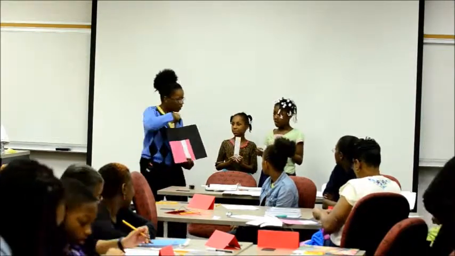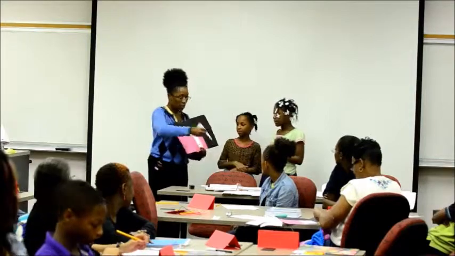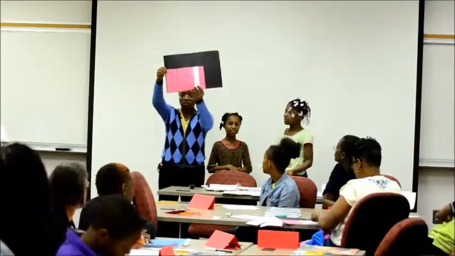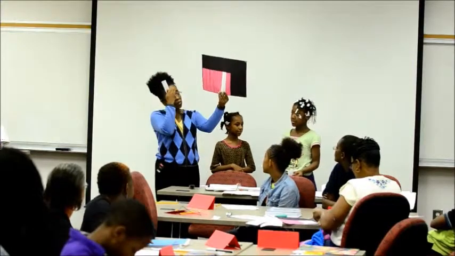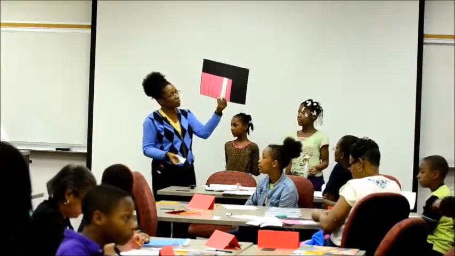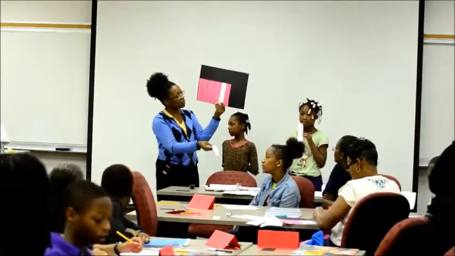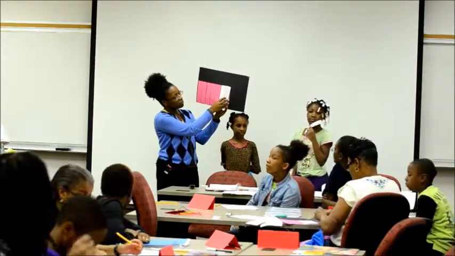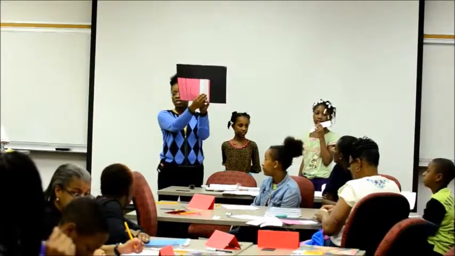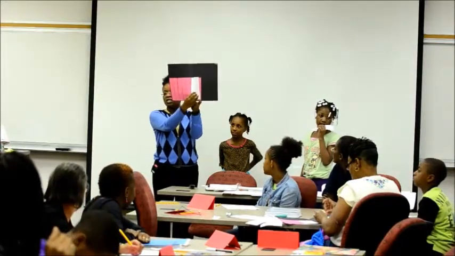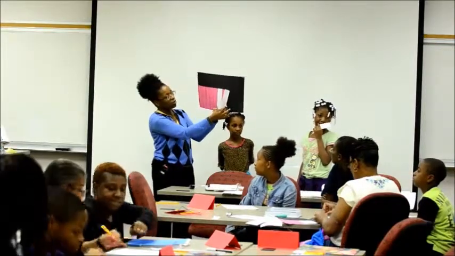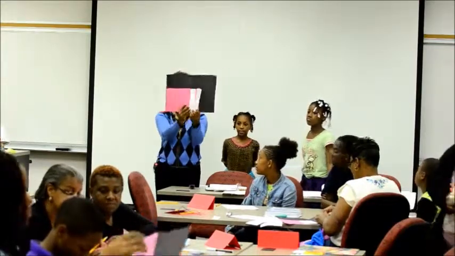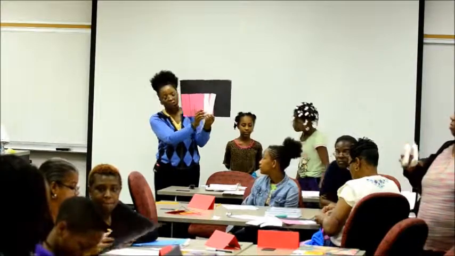Can I see one of your strips, please? I have Miss Taylor's decimal and fraction strips from a previous session. I'm going to line it up with the fractions. I need you to look and try to figure out which fractions and percents are closely related. Which ones are closely related?